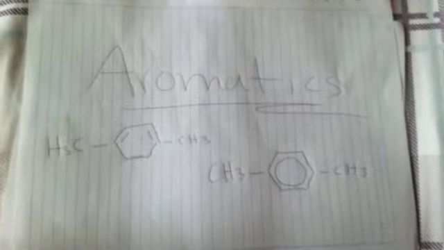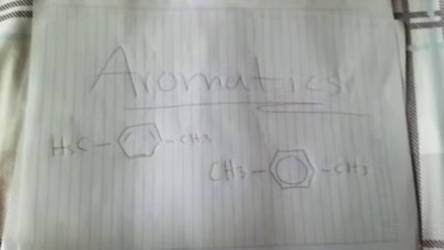If there are only single bonds and no branches, add aromatics. Aromatics is a hydrocarbon with alternating double and single bonds between carbon atoms, forming rings.